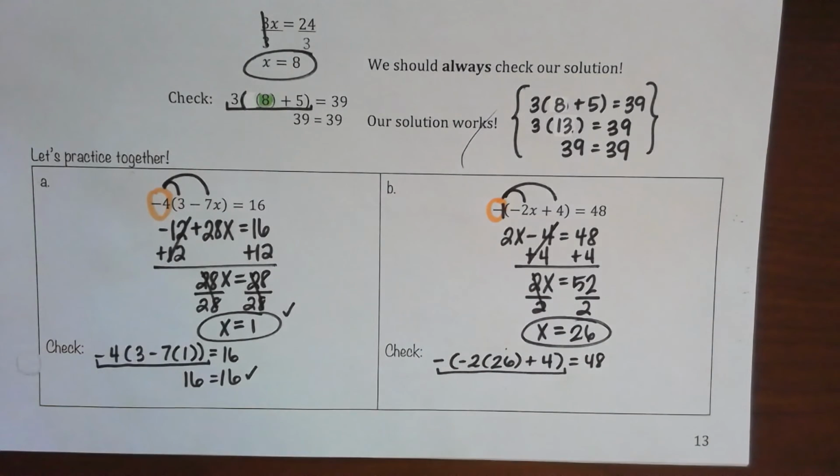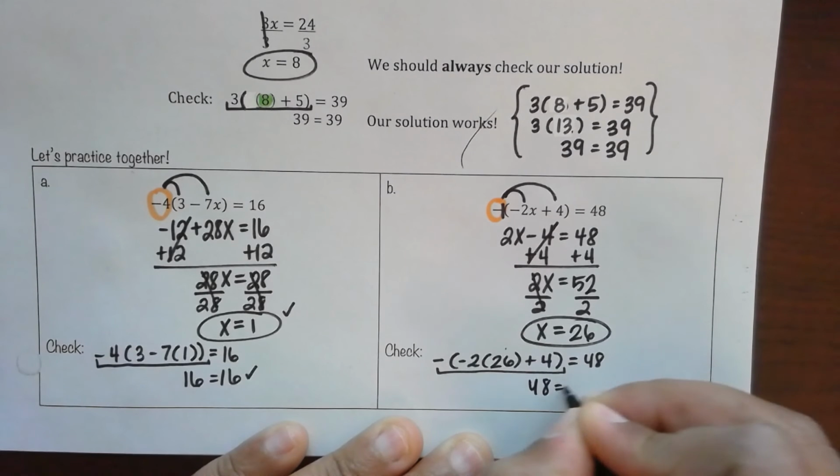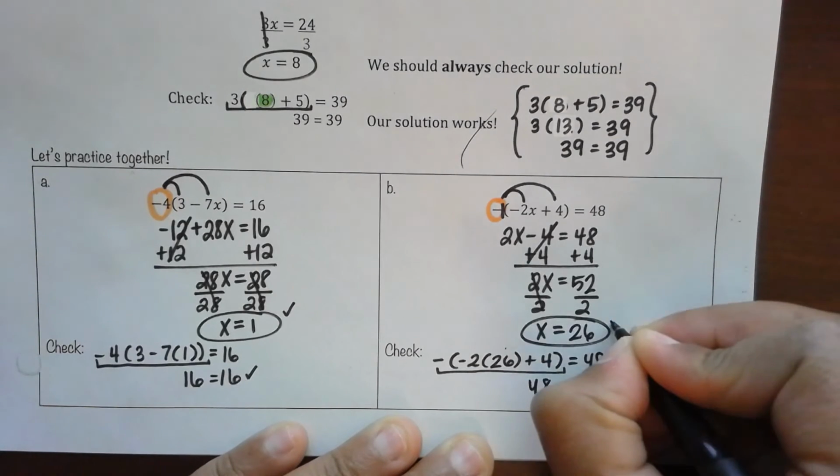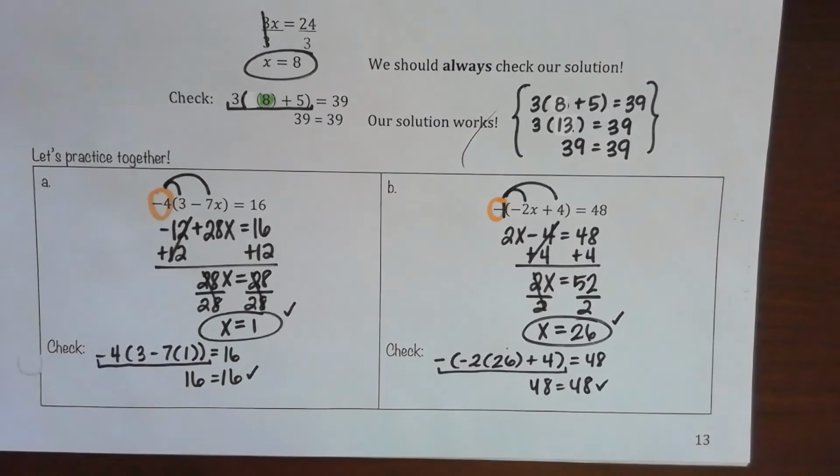I'll tell you when. Okay, what'd y'all get? 48. Does 48 equal 48? So is 26 the correct answer? Yes. Perfect. Daily grade time.